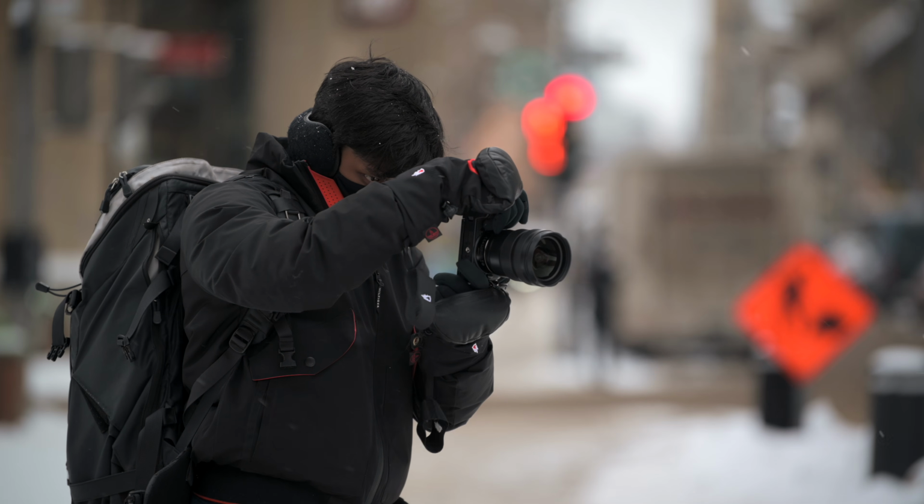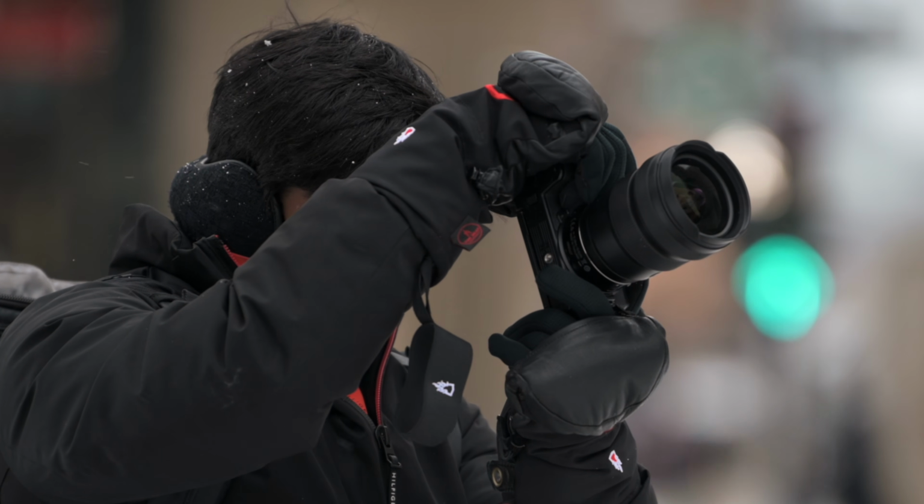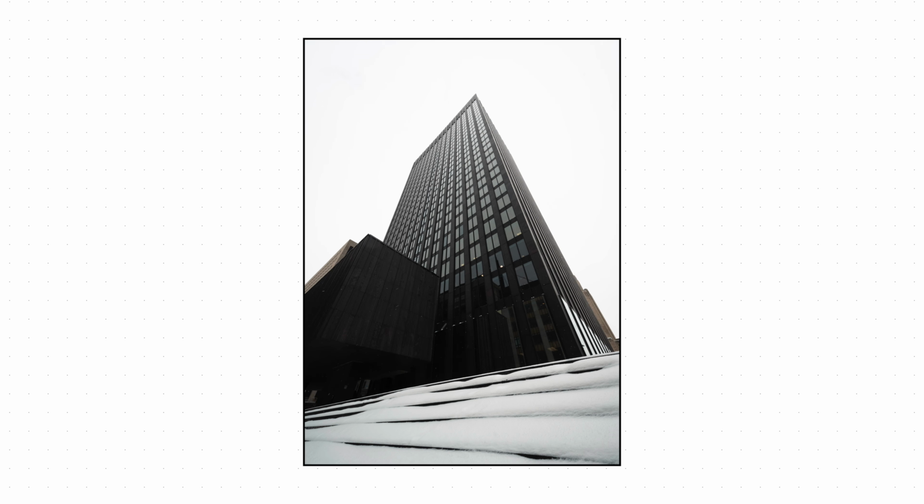What if you don't want this effect? The only way to shoot straight lines is to make sure you're shooting in a straight manner, meaning you're not tilting your camera up or down. Most of the times this is not possible. You will be pointing your camera upwards in order to get the whole building in frame.